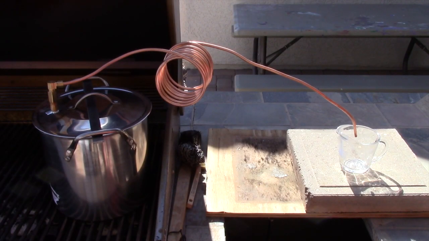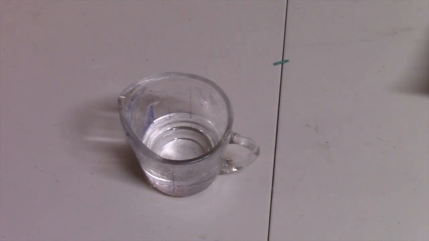We're going to use the barbecue grill to boil the water. Now we are going to test the water vapor we collected.